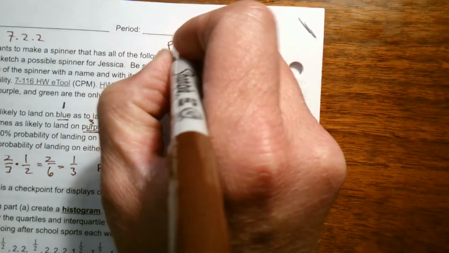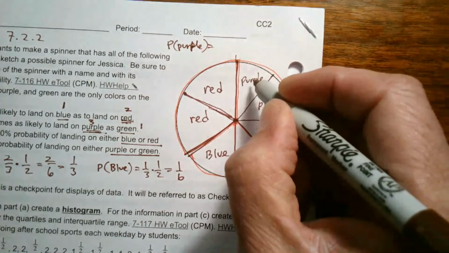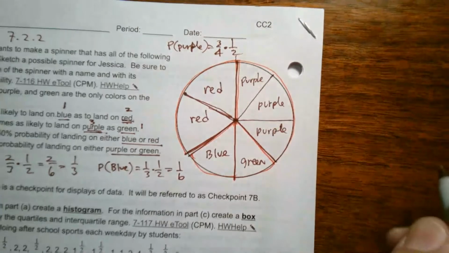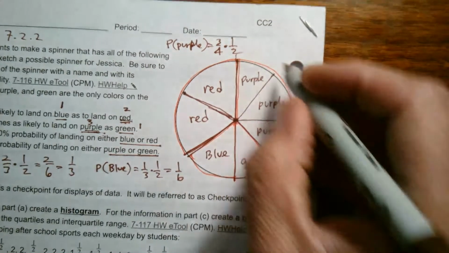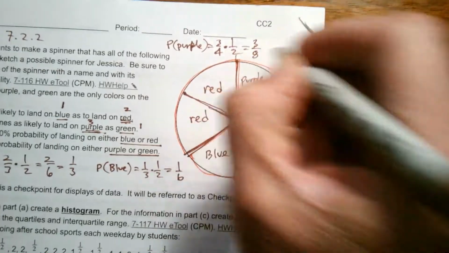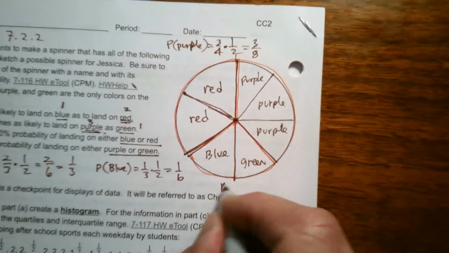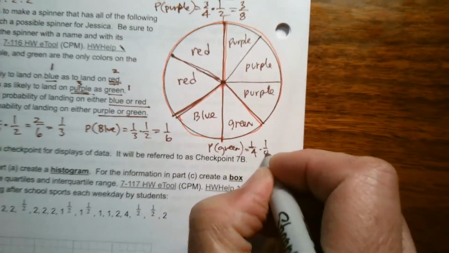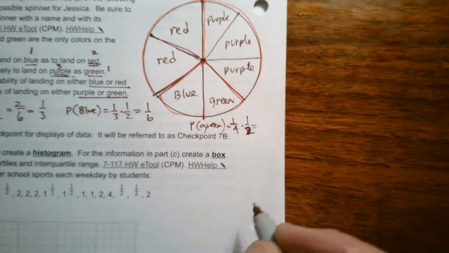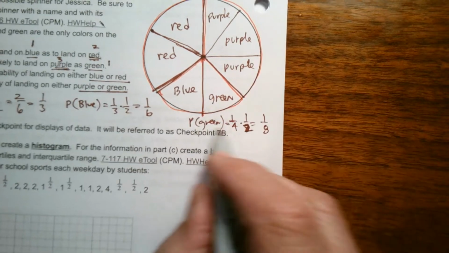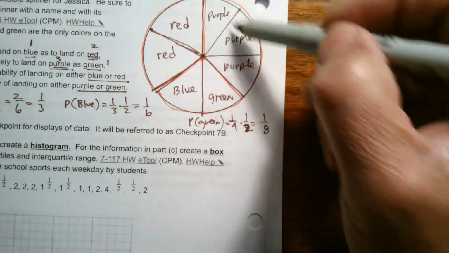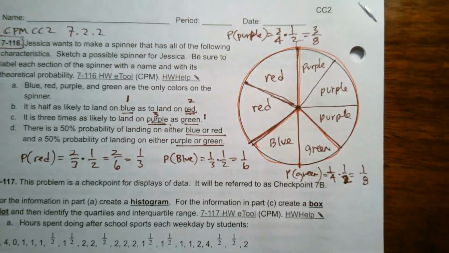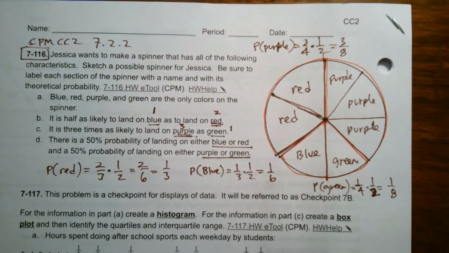Okay, and then I'm out of room, so I'm going to do it up here. The probability of purple: on this side, it's split into fourths. So purple is 3/4 of half. We multiply those two and we get 3/8. So purple is 3/8. And then green, down here: green is 1/4 of half. 1/4 times 1/2 is 1/8. So the probability of green is 1/8, purple 3/8, red 1/3, and blue 1/6. Okay, there we go.